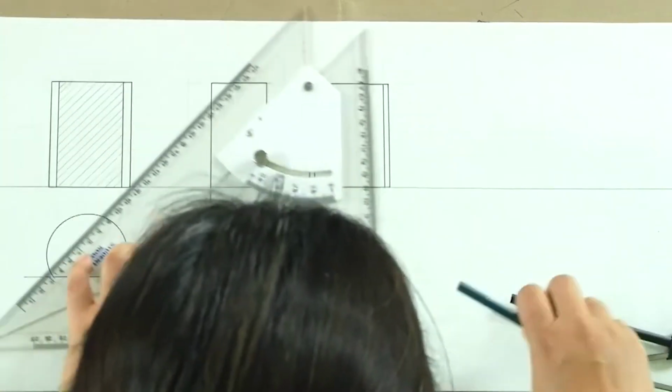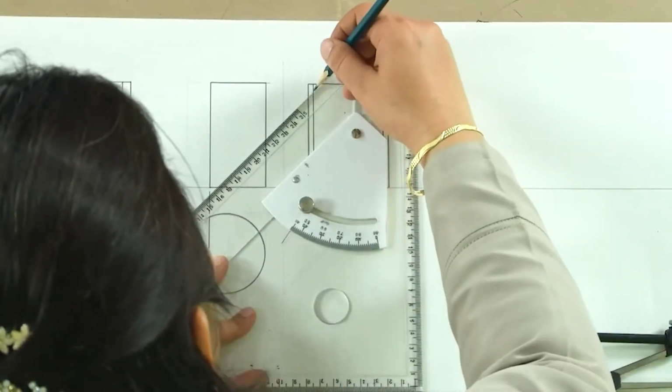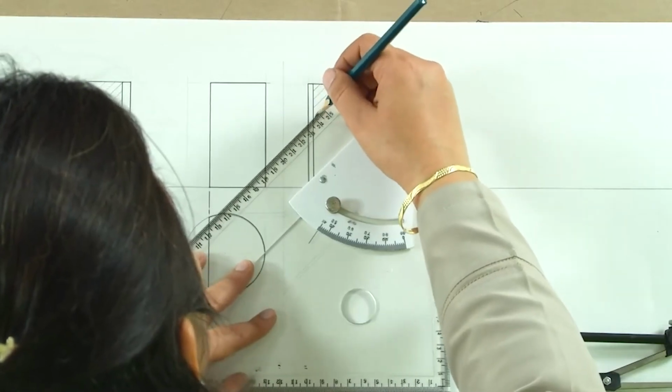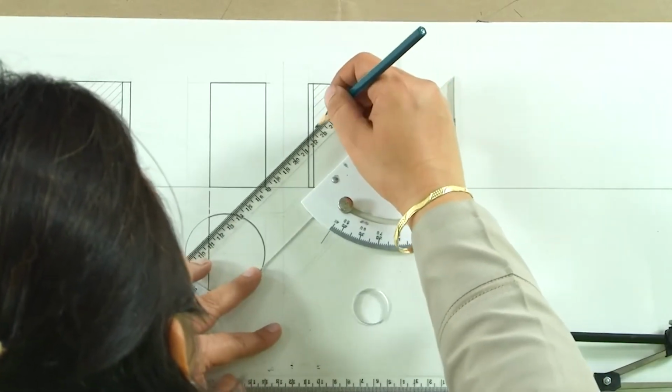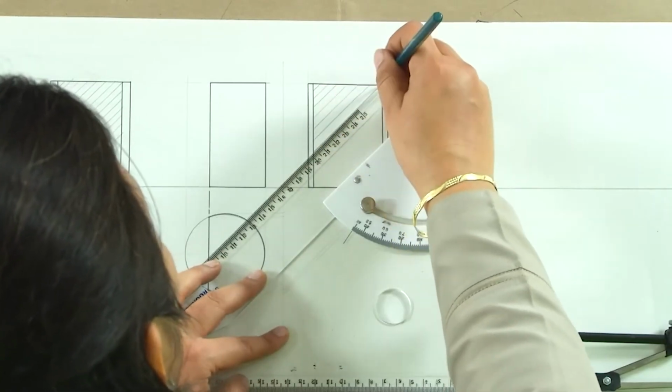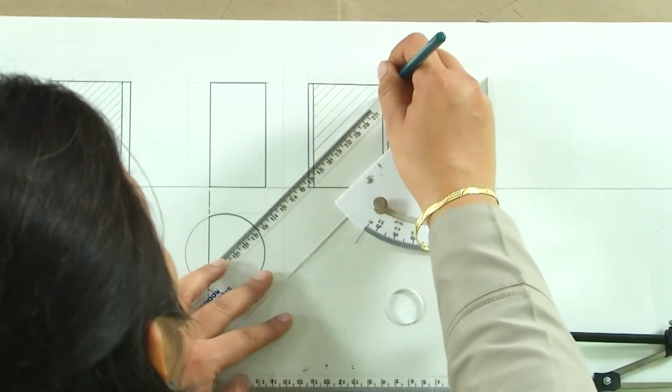The only thing that you have to do is to hatch, because unless we hatch, it is very difficult for us to know which surface is what.